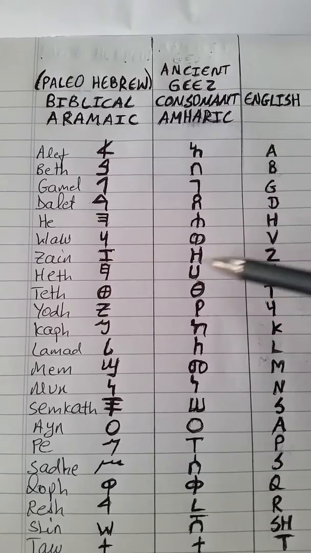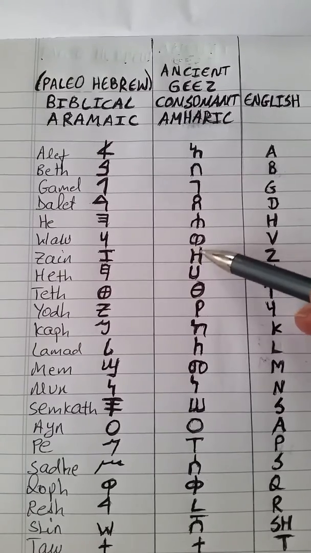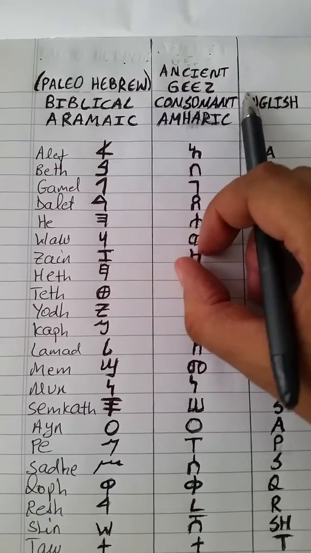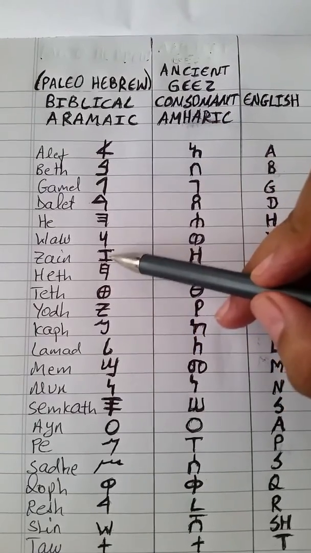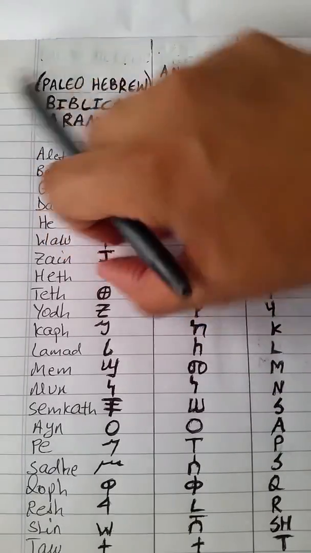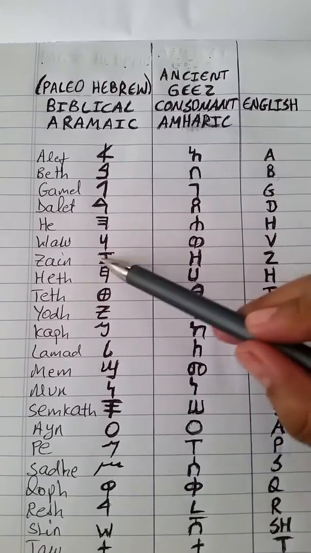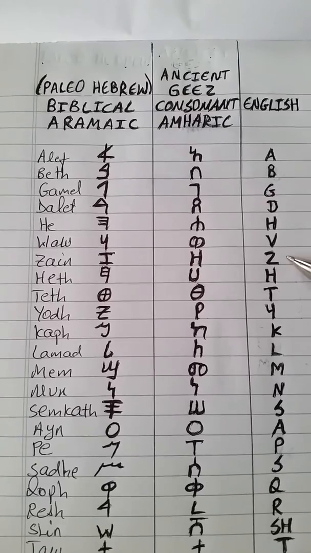Here in Amharic or Ge'ez it is ze, represented by this. Do you see? If you turn this upside down like this, it becomes similar to this one, the same. If you turn it this way, it becomes the same, which is represented by the Z in English.